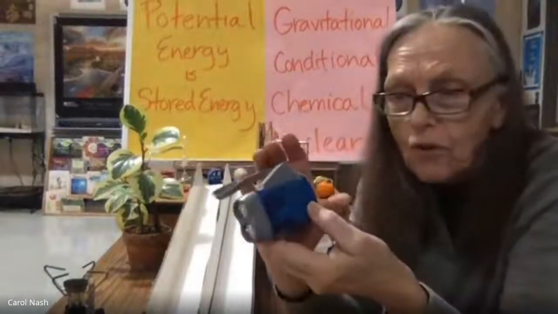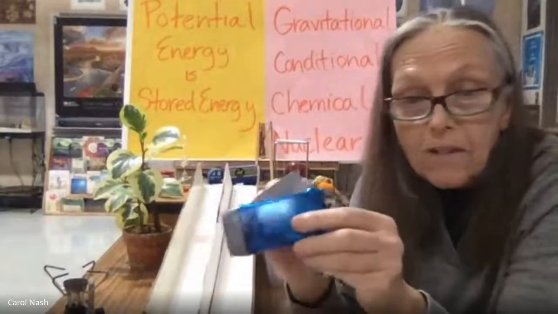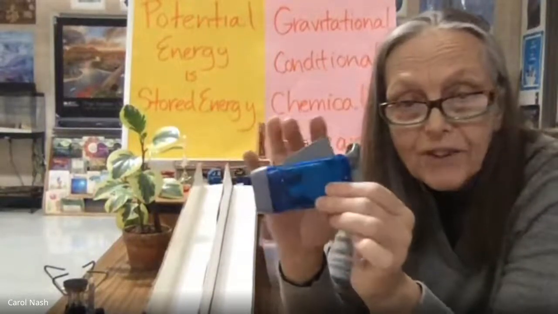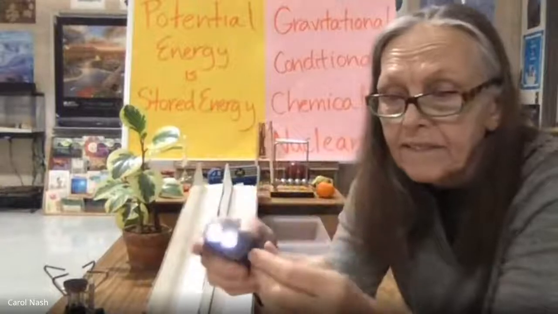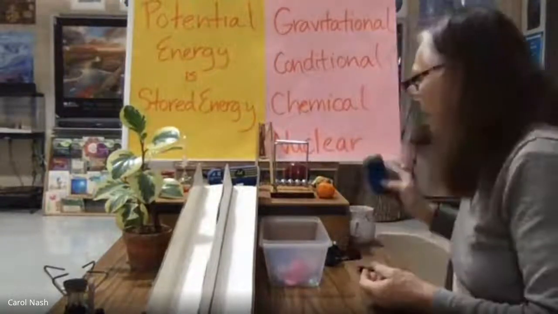I can also store energy in this flashlight. It doesn't have any batteries, but it still works because I've stored a different kind of energy in here. Just by moving the little thing, I'm storing energy. It works pretty well. I don't need batteries, which are toxic. We should avoid them if we can.